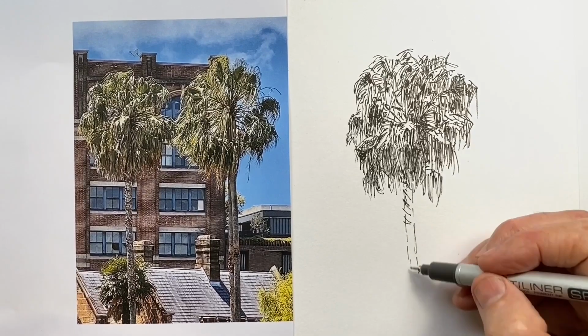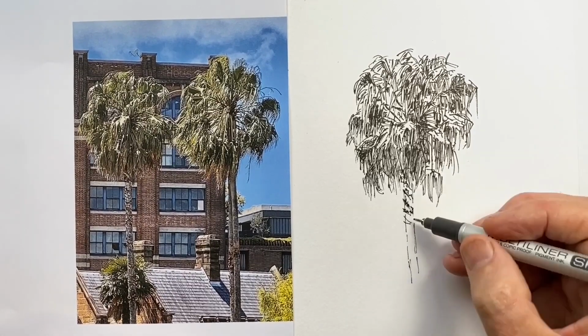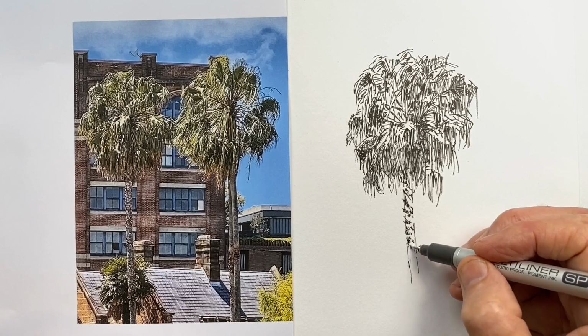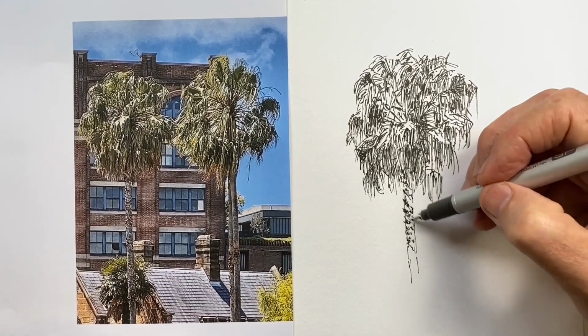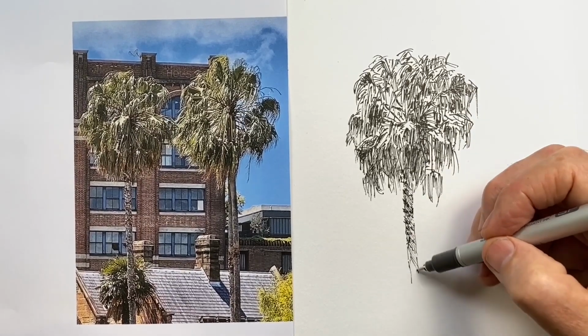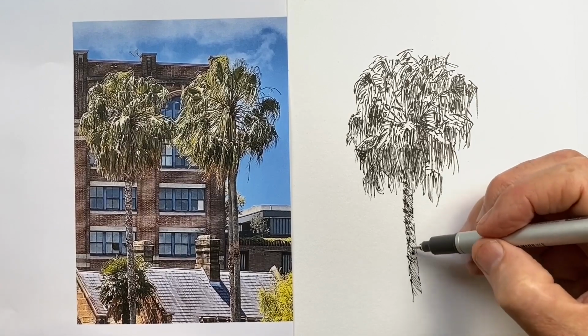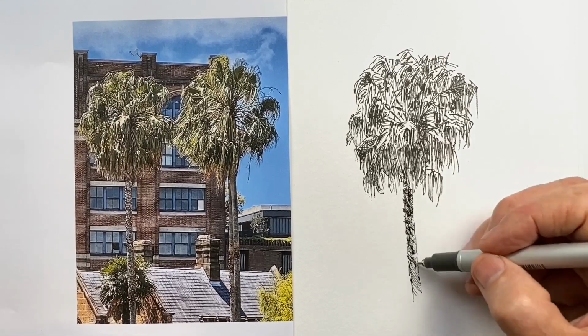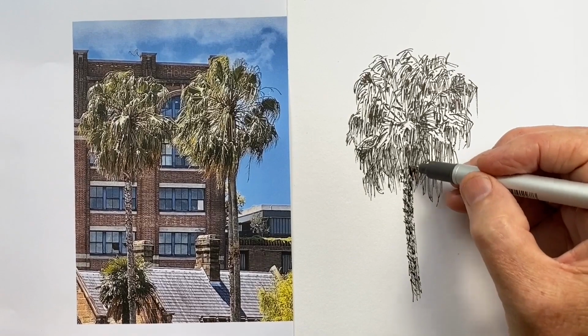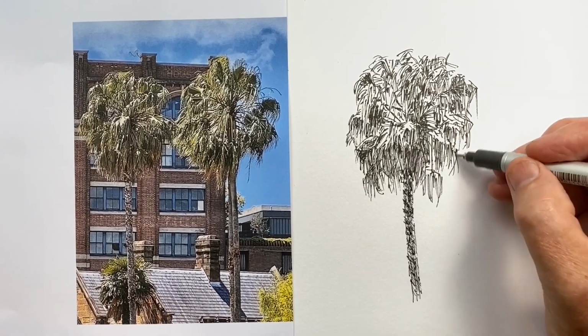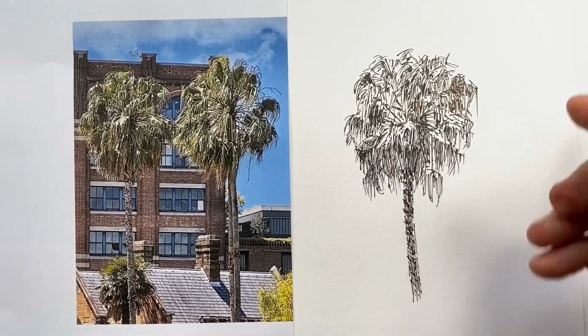Some loose, jagged lines, dotted lines, dashed lines create a far more realistic effect, especially when there's tonal value differences to be placed in patterns on the actual trunk itself. Again, two straight lines looks very cartoony. And then this palm tree is done as well.